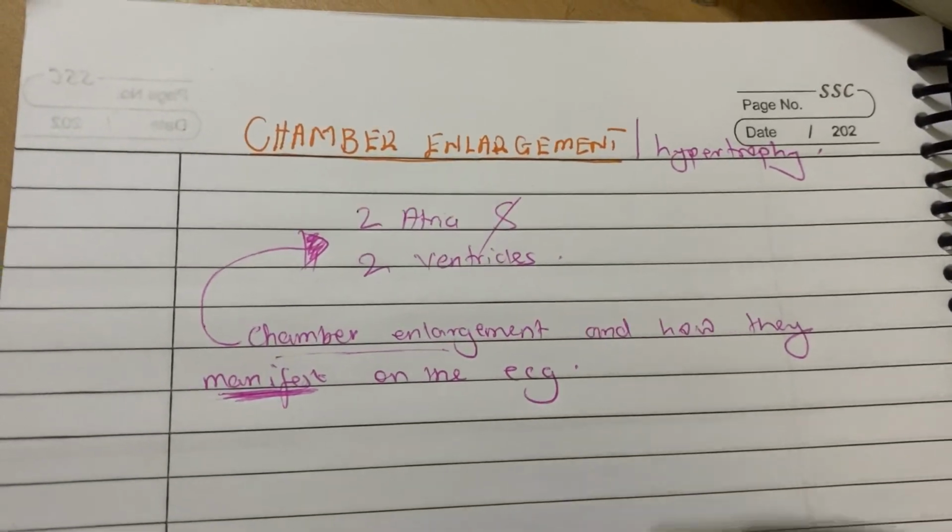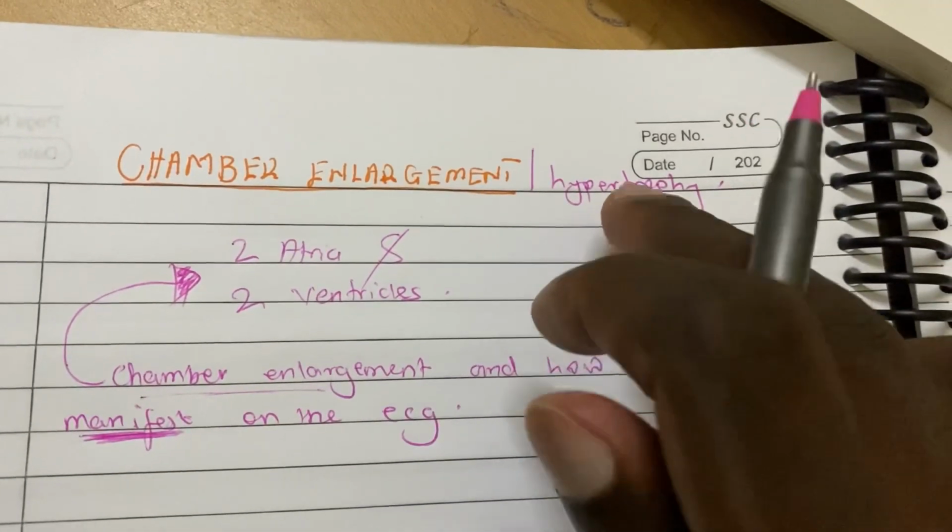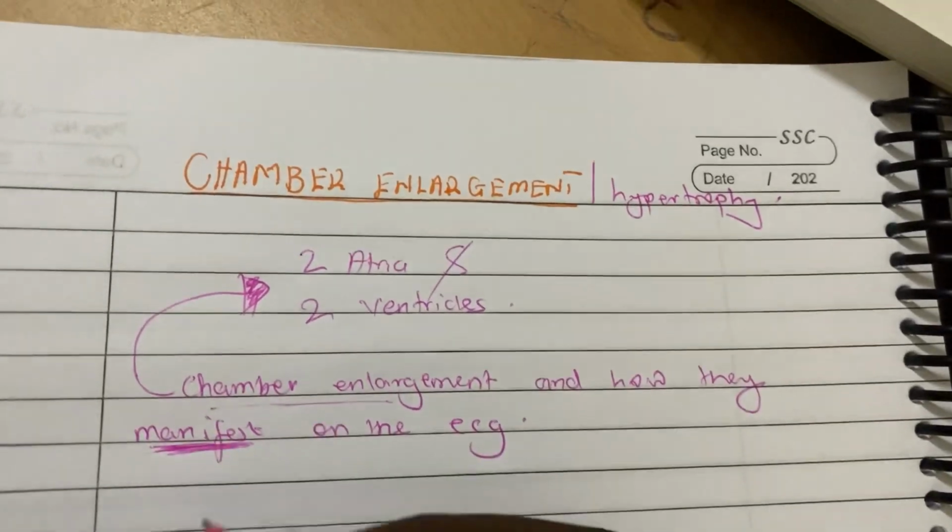So what is enlargement? Enlargement, as we have noted here, is the same as hypertrophy. There are two types of hypertrophy.